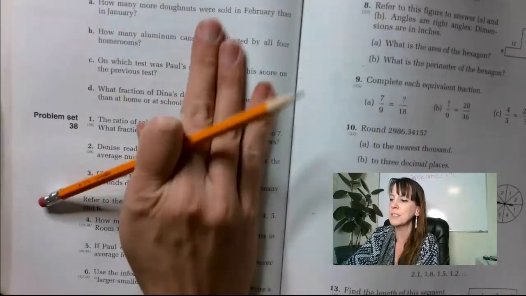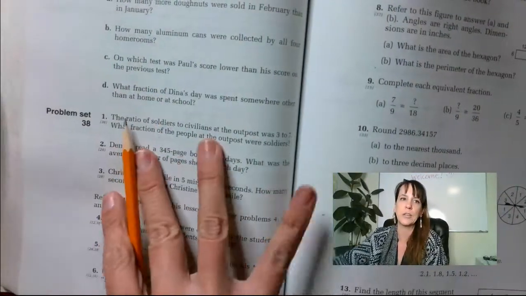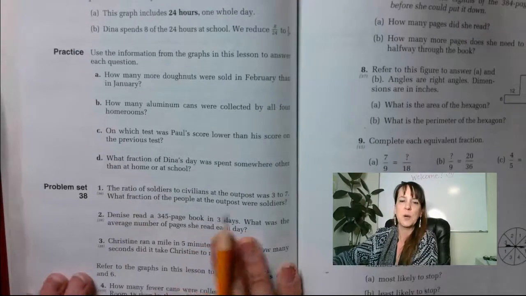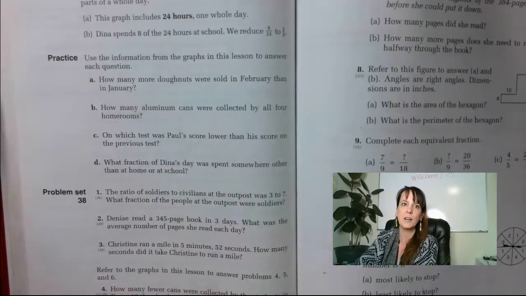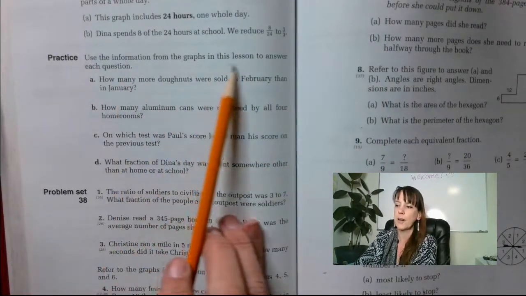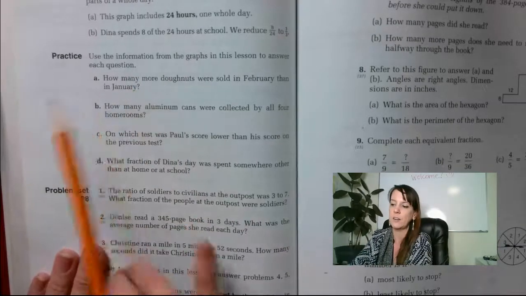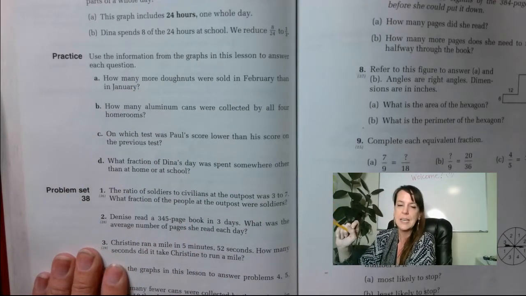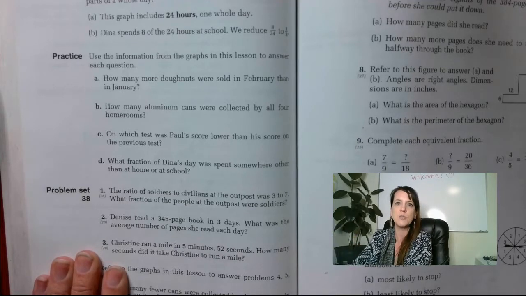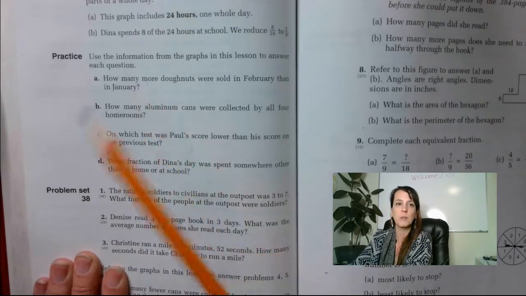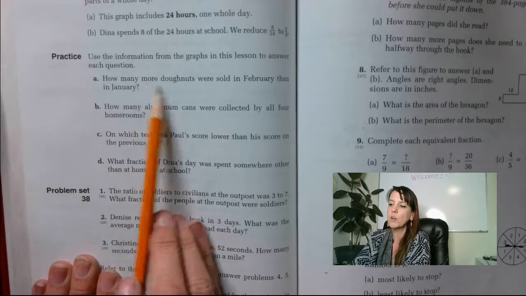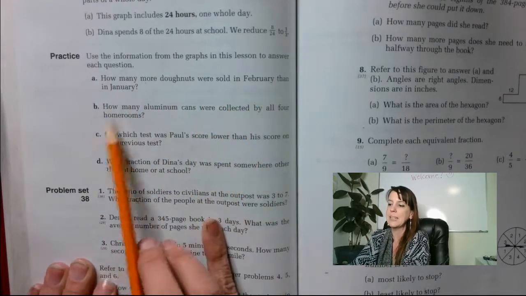All right, so the practice problems are on page 230. Here are those practice problems, and you'll use the information from the graphs in the lesson to answer each question. So those graphs that are on the other page, we'll be using these. Now, guys, I'm not going to write these down, but I do want you to write these down at the top of your homework. So for A, how many more donuts were sold in February than in January?